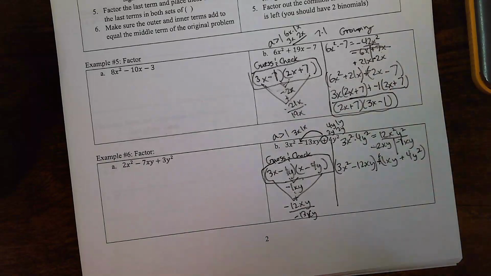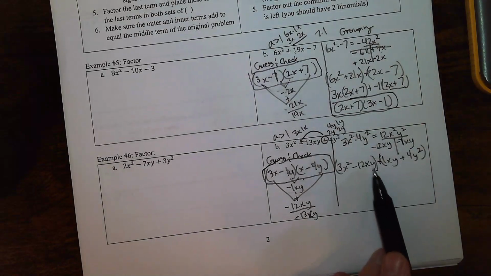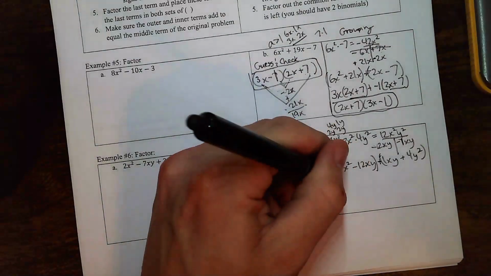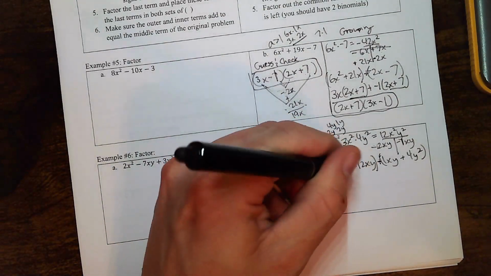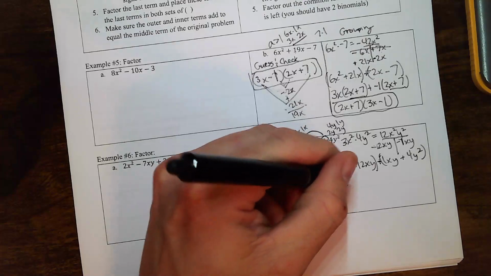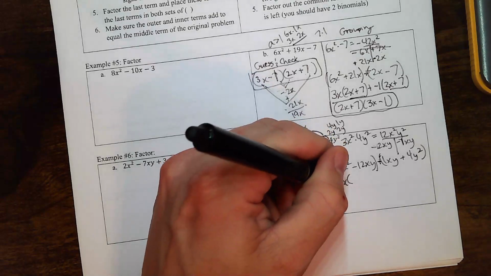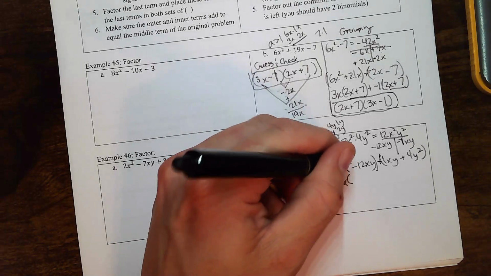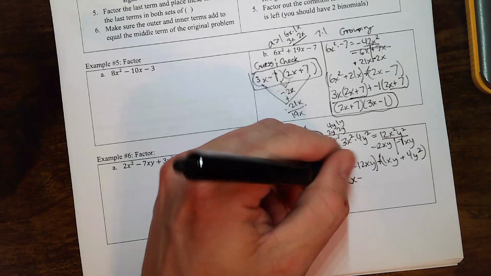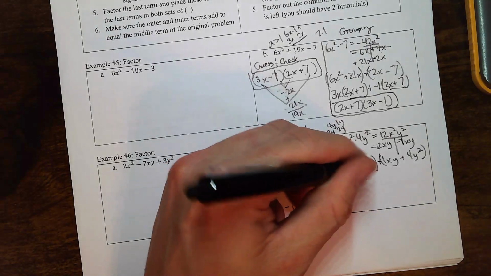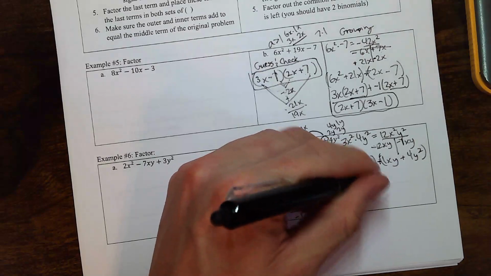Okay. What do 3x squared and 12xy have in common? Well, what do 3 and 12 have in common? 3. What do x squared and xy have in common? They have x. So I'm going to take out 3x. And when you take it out, you're dividing each of these by 3x. 3 divided by 3 is 1. I have 2 x's. I take out 1, so 1's left. 12 divided by 3 is 4. I had xy. I took an x out, so y is left.